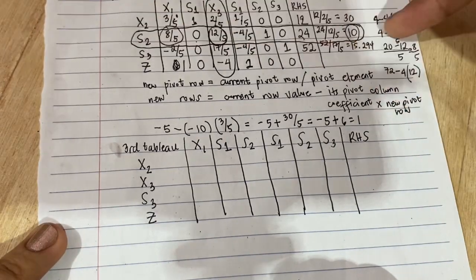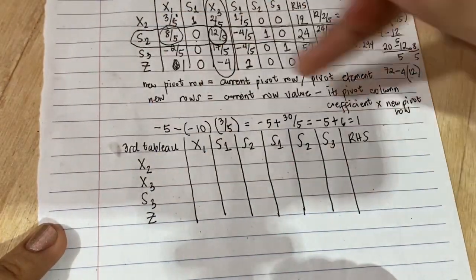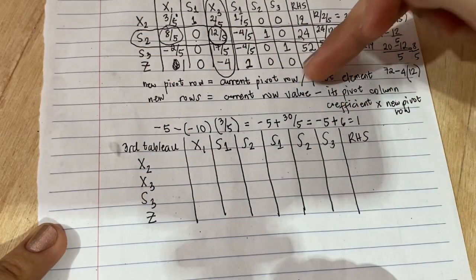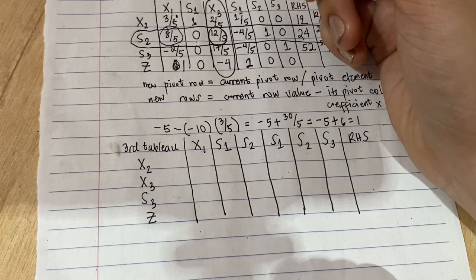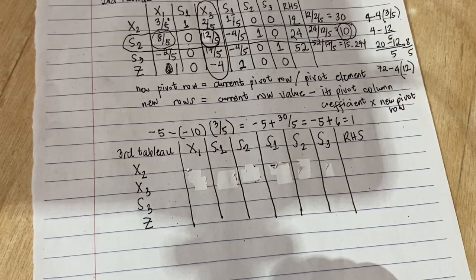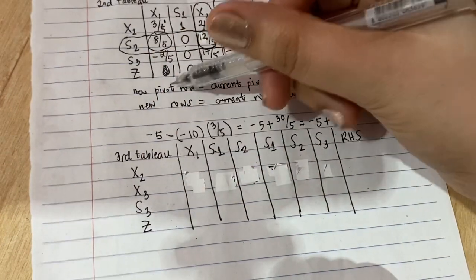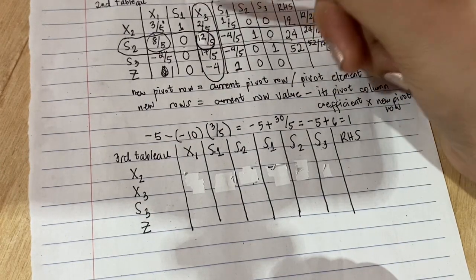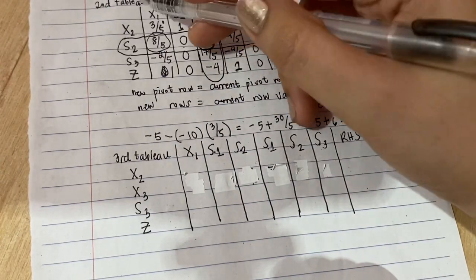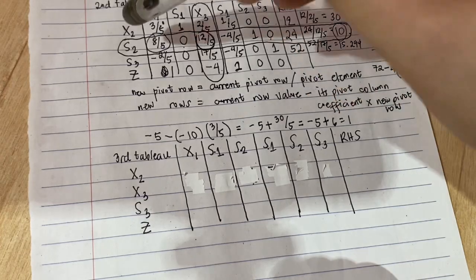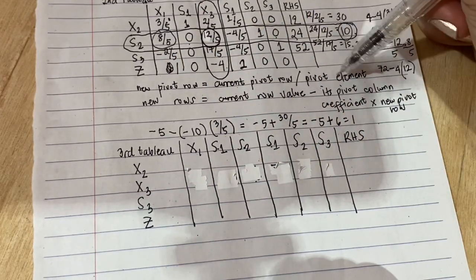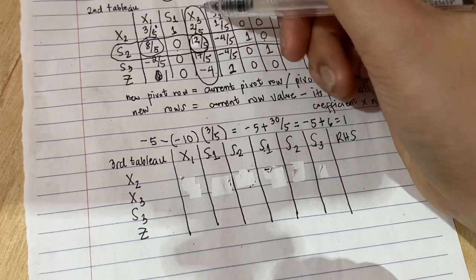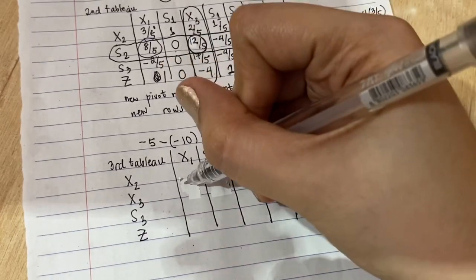So this is now your new row, so x3, you're going to create a new row. New pivot row is current pivot row over your pivot element. So 8 over 5 divided by 12 fifths, that is 2 thirds. Okay, so going back, to create the new pivot row, we already determined our pivot row and pivot column from the second tableau. In this case, we are to change the second row. So how do we create the new pivot row? Again, current pivot row divided by your pivot element. So that's 8 fifths divided by 12 fifths, so that's 8 over 12 or 2 thirds.